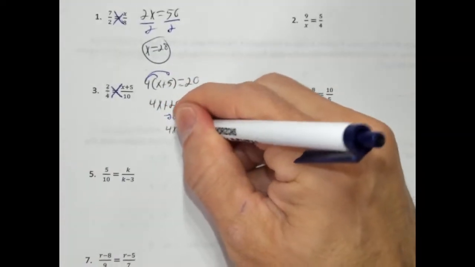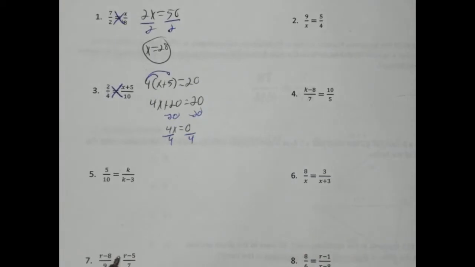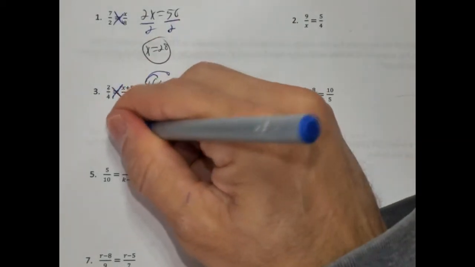Subtract 20 from both sides. We're going to get 4x equals 0. Divide by our coefficient, and x will equal 0. Oh, what's happening here? There we go. Sorry about that. X equals 0. Okay.